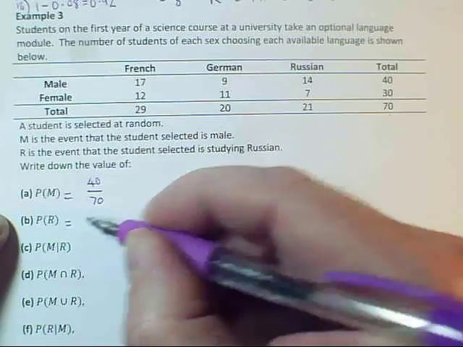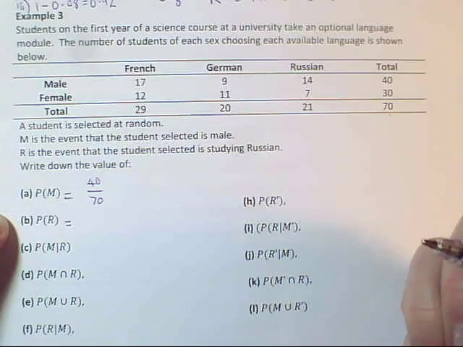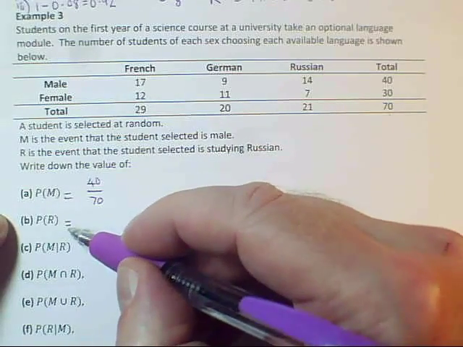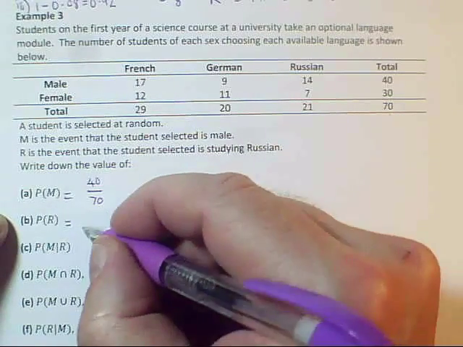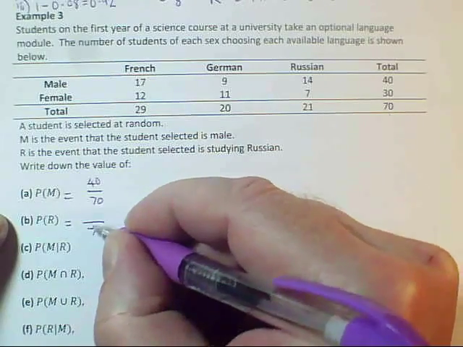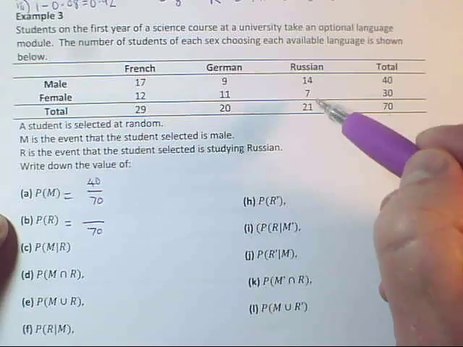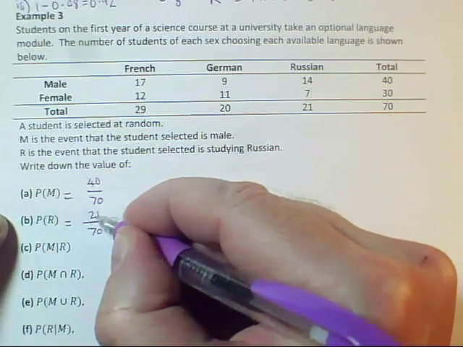Now, through all of this, I'm just going to leave my answers as unsimplified fractions. Normally, you will not lose marks for not cancelling them down. The probability they study Russian, it's not conditional, so it's going to be over 70. How many study Russian out of those 70? So Russian, 21. 21 over 70.